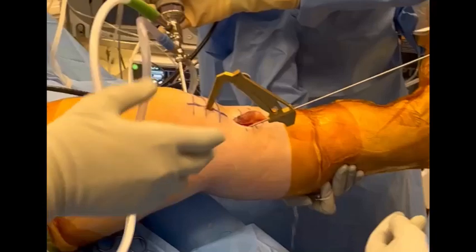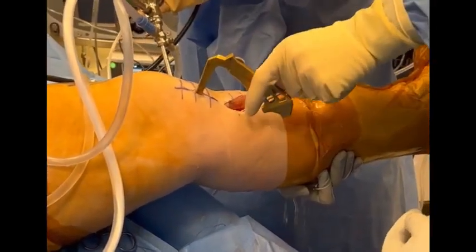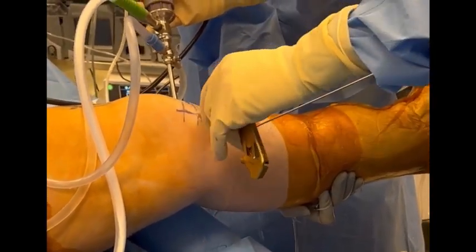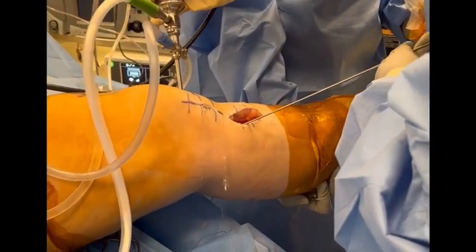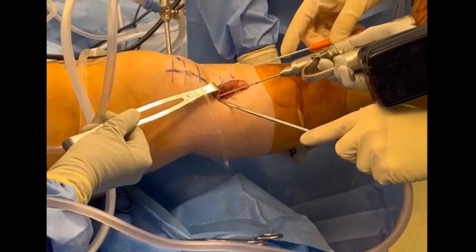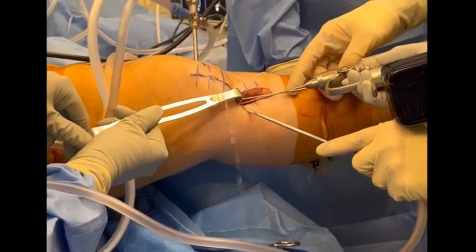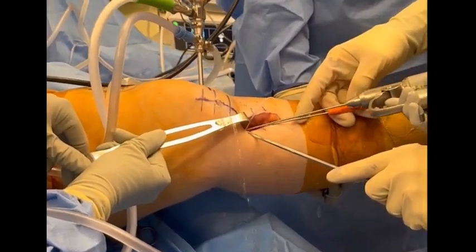The root insertion tunnels are then created using the ACL tibial guide with direct arthroscopic confirmation of tunnel placement. Once these tunnels are created, a suture passing device is utilized to pass the previously placed posterior root sutures into its corresponding posterior tunnel.